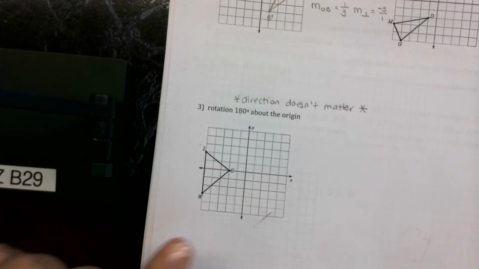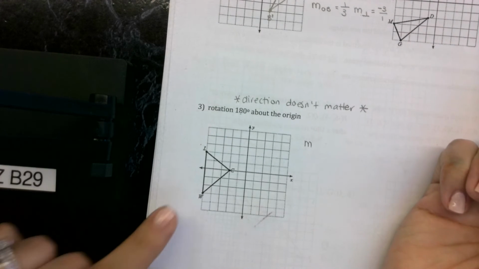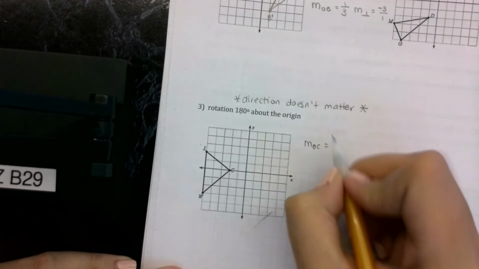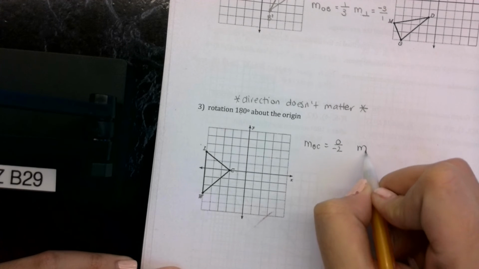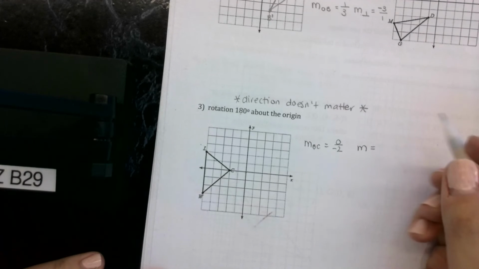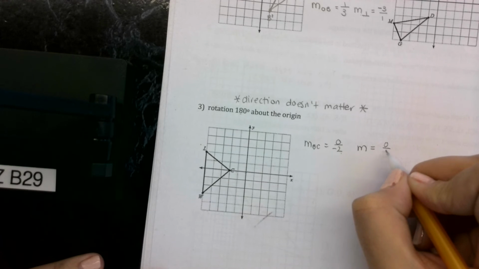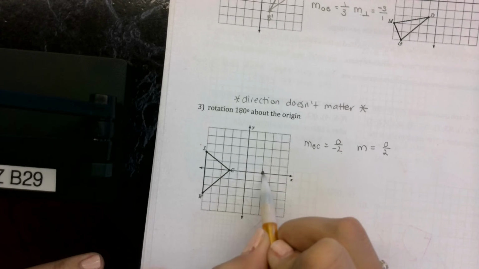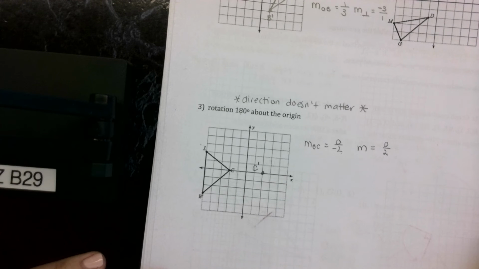I know that doesn't make sense. Let me see if I can make it make sense. I'll start alphabetically. Let's start with point C. The slope from the origin to point C, I went up 0, left 2. So I want the same slope, but I want it to be opposite signs. In other words, 0 over negative 2 is 0. So 0 over positive 2, instead of going to the left, now I want to go to the right. That's C prime. 0 over positive 2 is still 0.